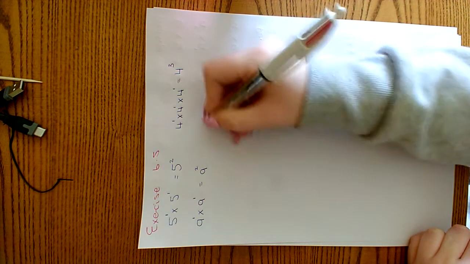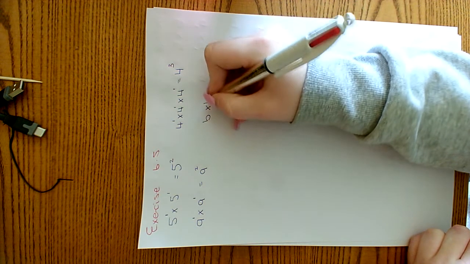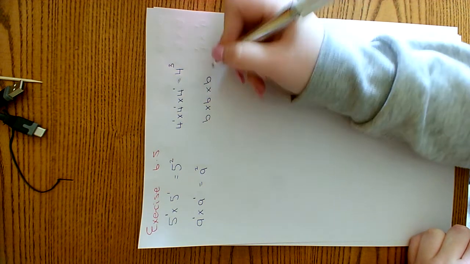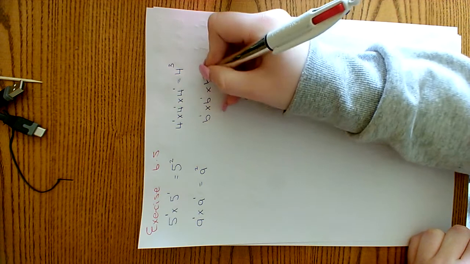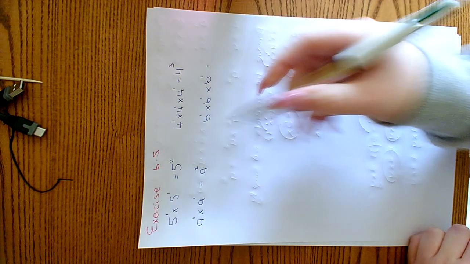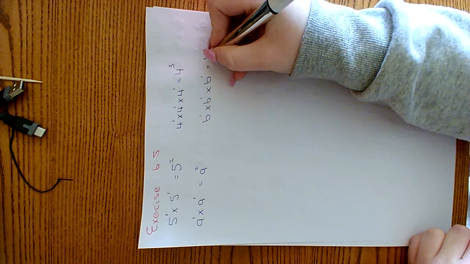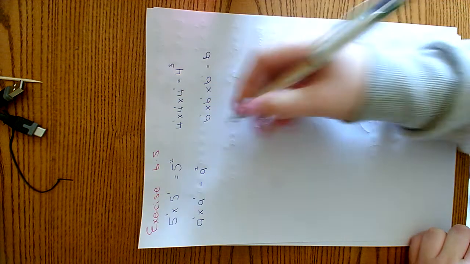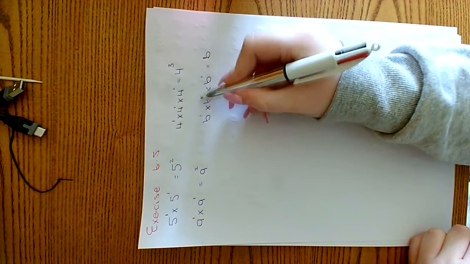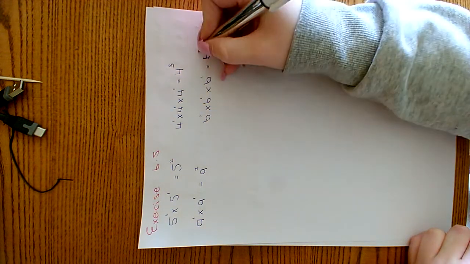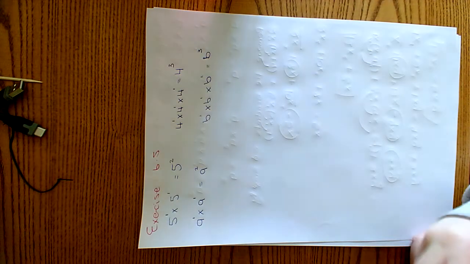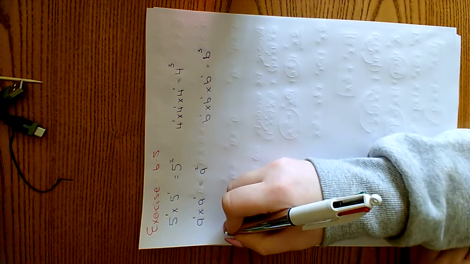Now I have B multiplied by B multiplied by B. So 1, 1, 1. I need to keep my base. My base is B, and I need to add my powers. So I get 1 plus 1 plus 1. It's 3.